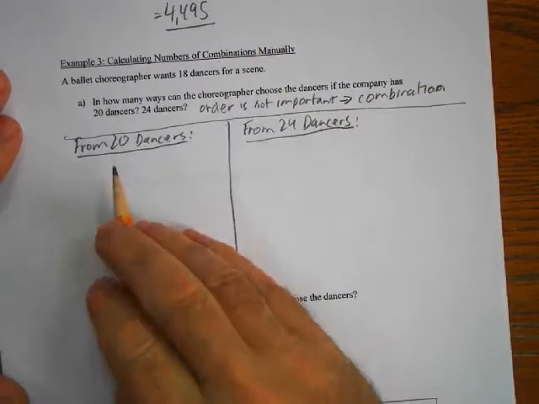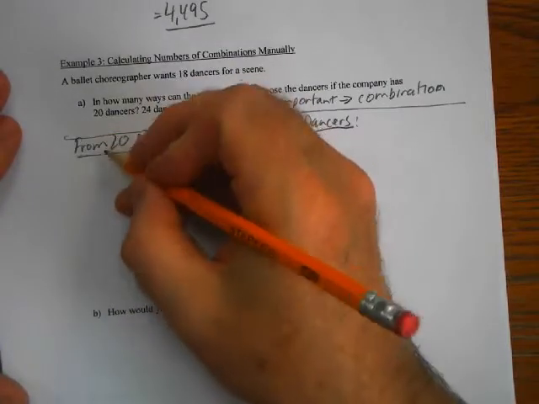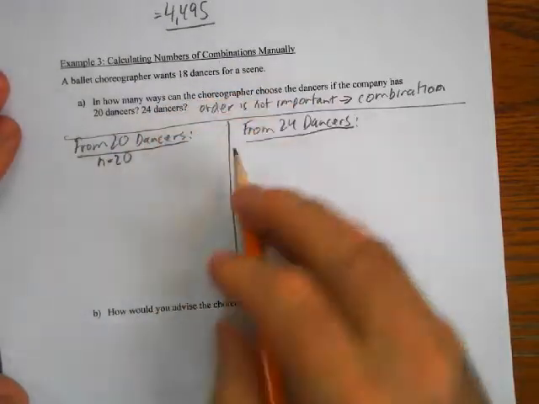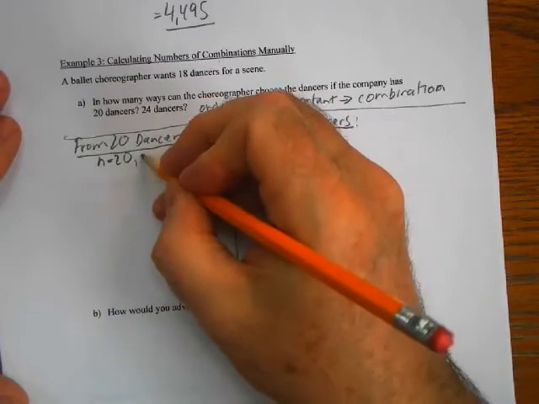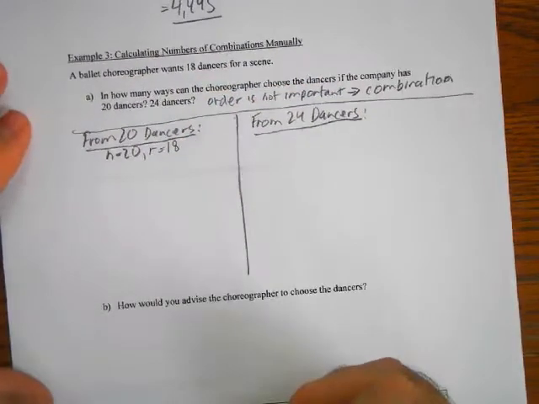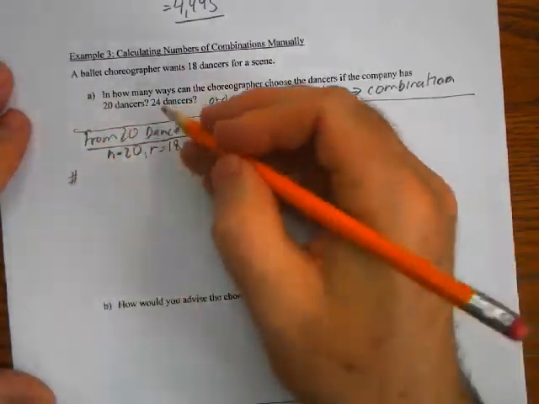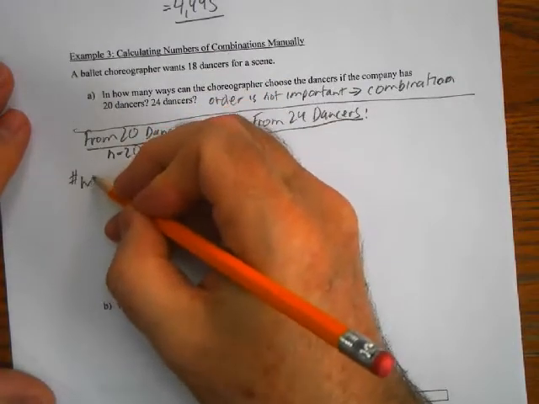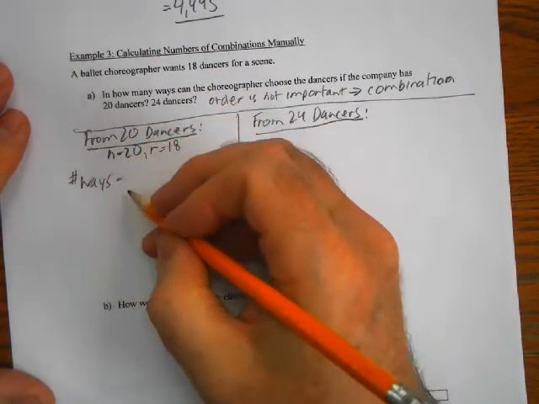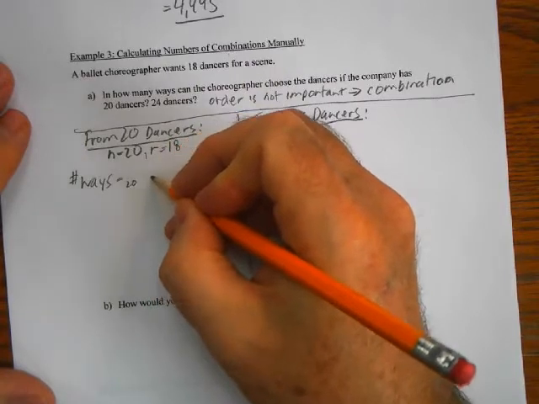Okay, so for the 20 dancers, you're choosing from 20, so that's your N value, and in both questions you're choosing 18, so that's your R value. So the number of ways for this first option from 20 dancers would be 20 choose 18.